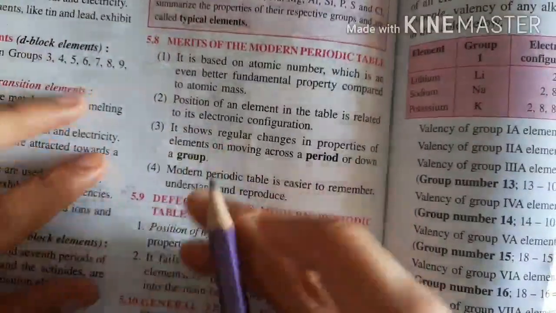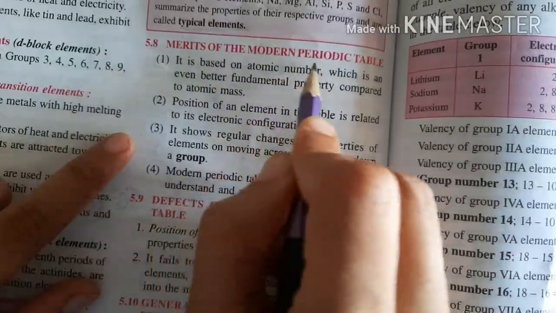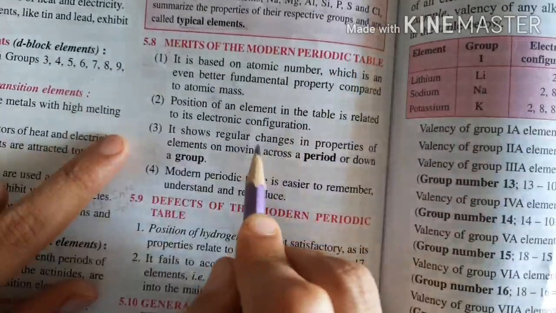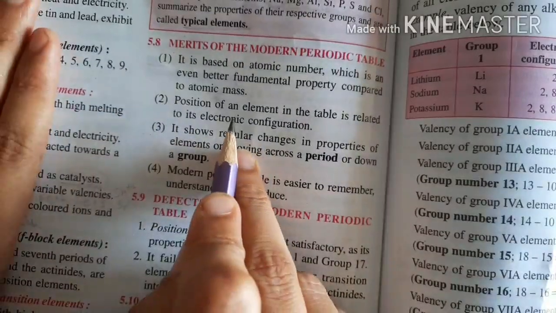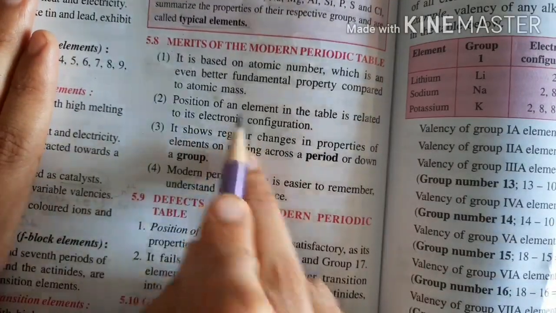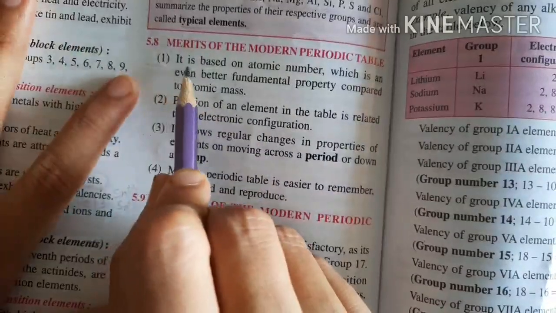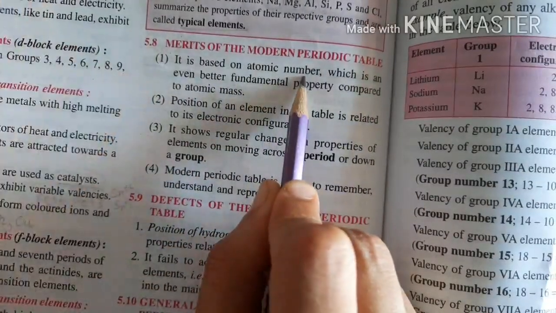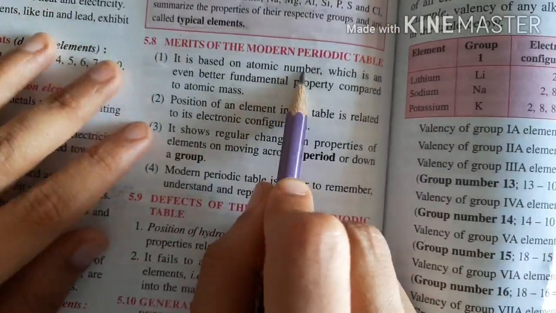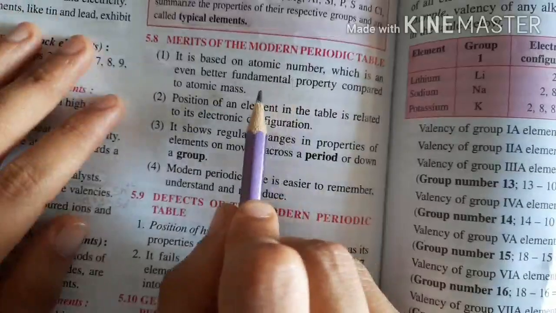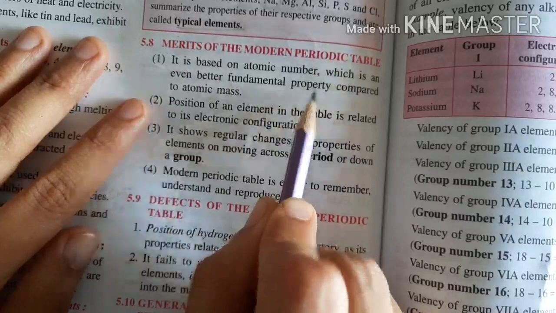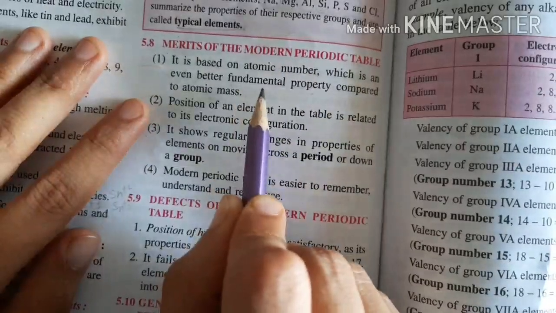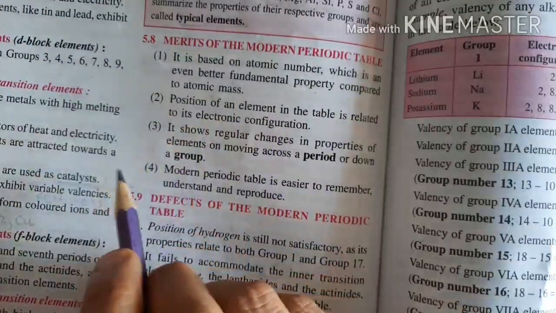Okay. Now let's learn the next point, the merits of the modern periodic table, which means what are the advantages of this modern periodic table, the modern Mendeleev periodic table. First, it is based on the atomic number. Now we know very well it is based on the increasing order of atomic number, which is a better fundamental property, which means that if we know the atomic number, we can find out the properties. Suppose sodium.